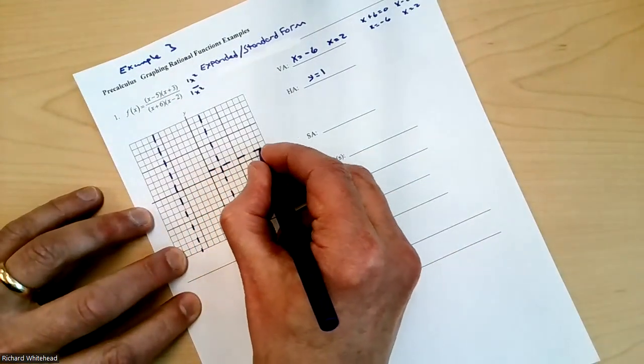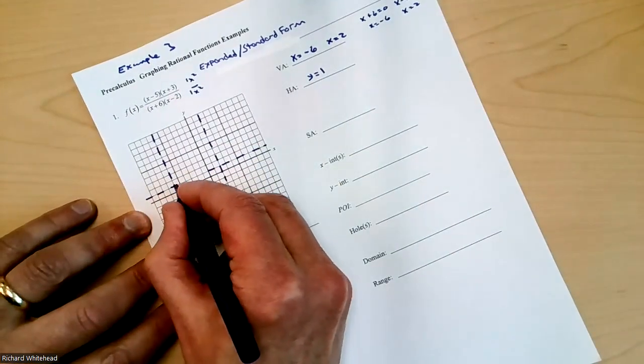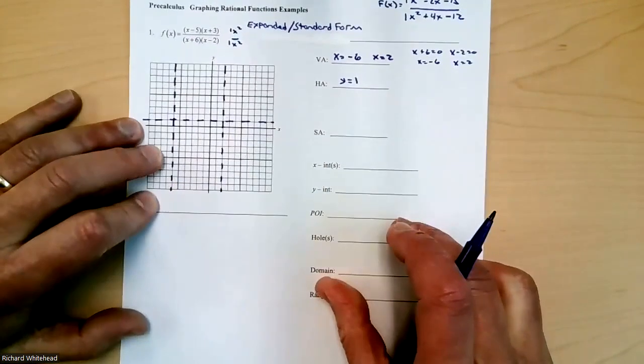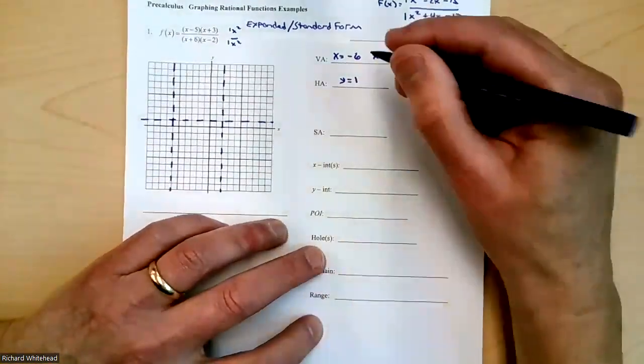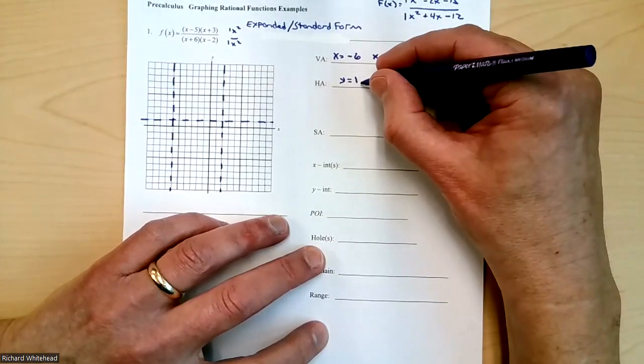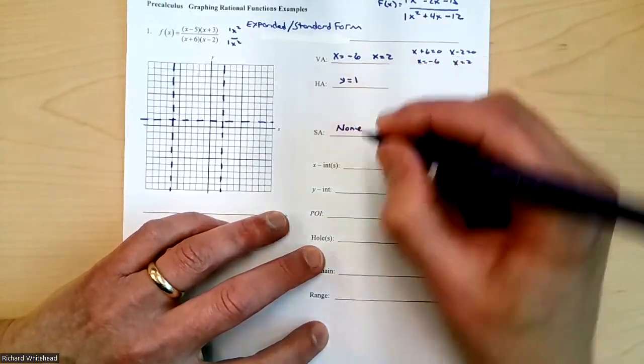So, the horizontal asymptote's not at 0 anymore. I got a bad feeling. Horizontal asymptote's not at 0 anymore. Slant asymptote, no, it's got a horizontal, therefore no slant.